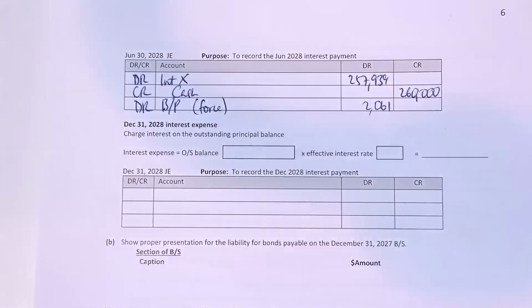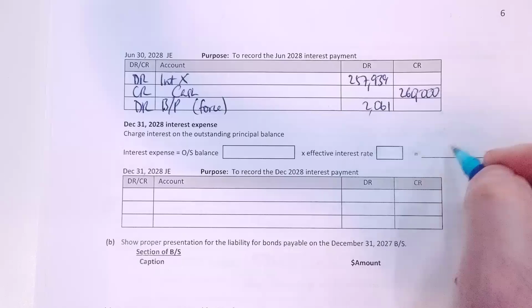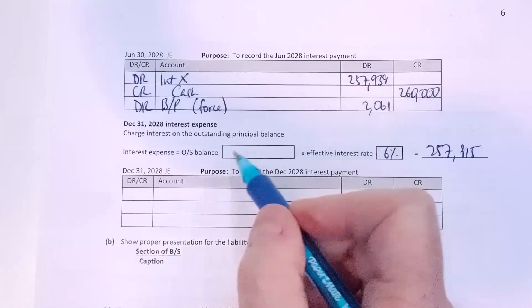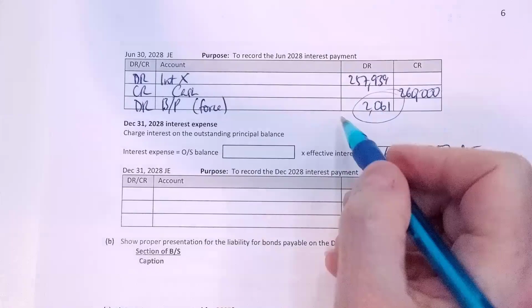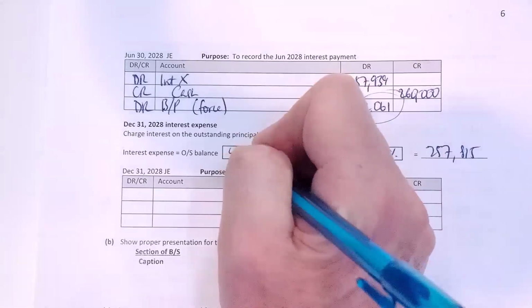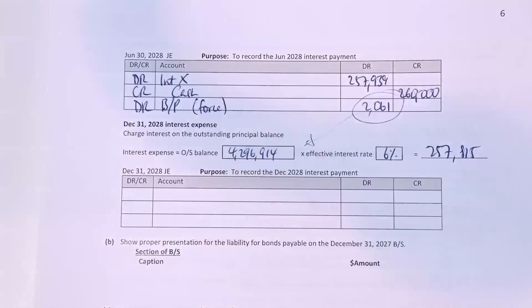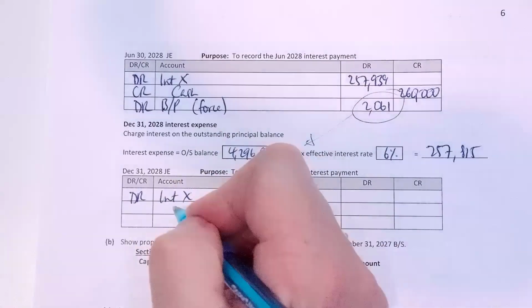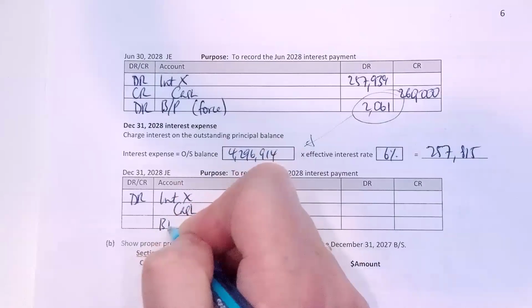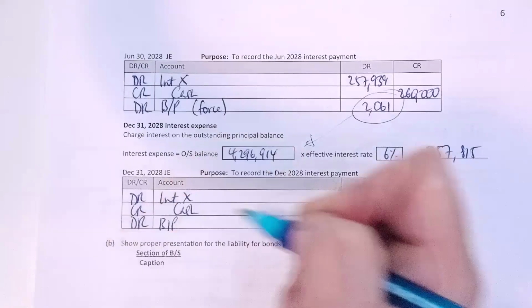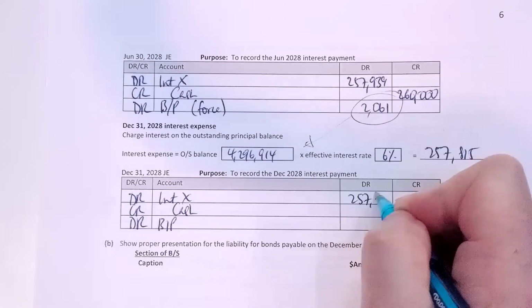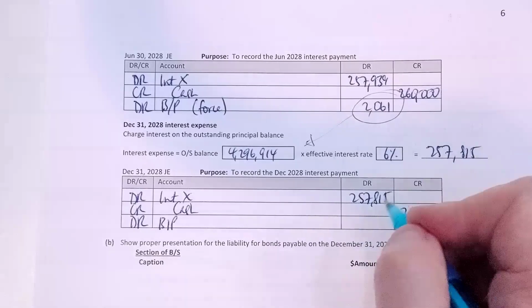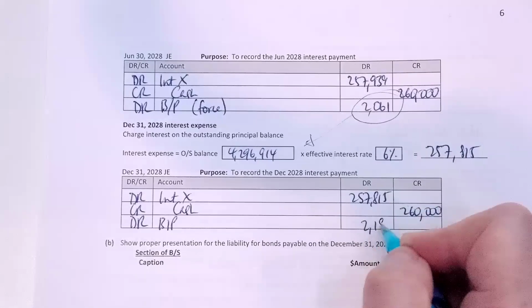And then the next one. Interest is 257,815 at 6%, and we would have to adjust the outstanding balance by 2061 for 296,914. And it's 2,185. Okay.